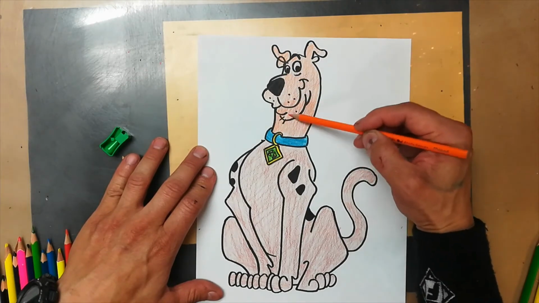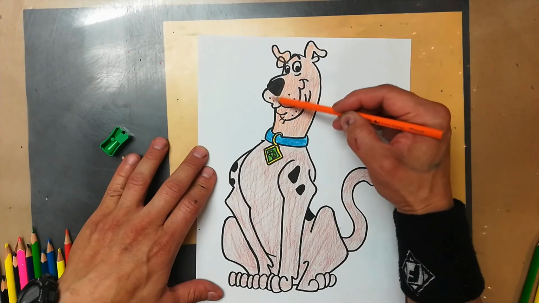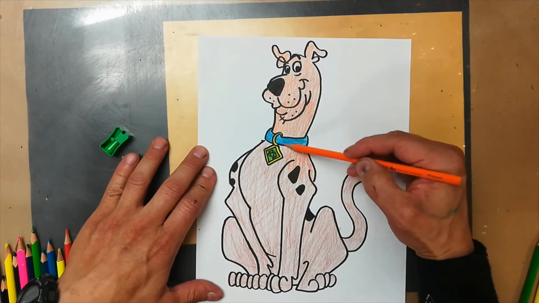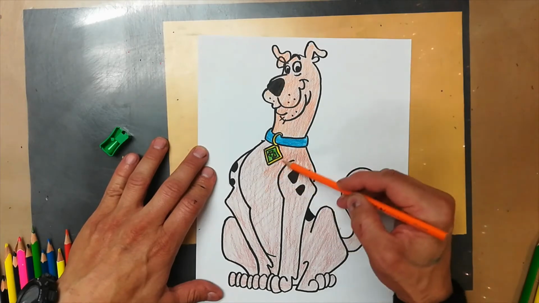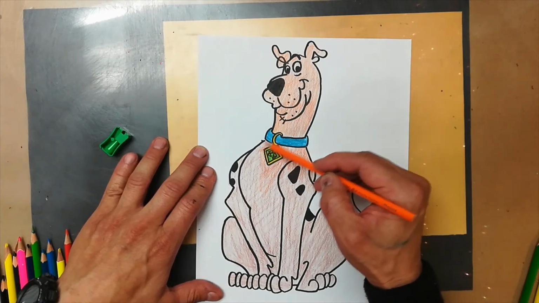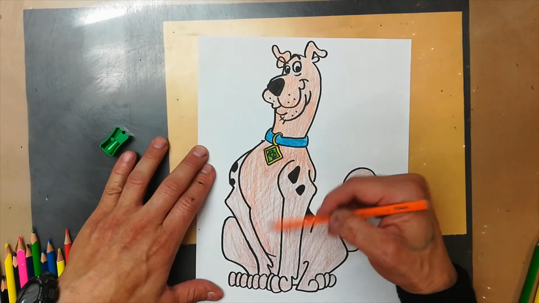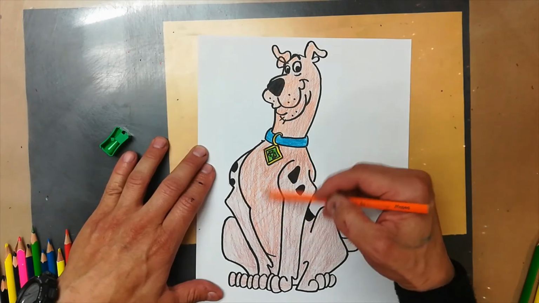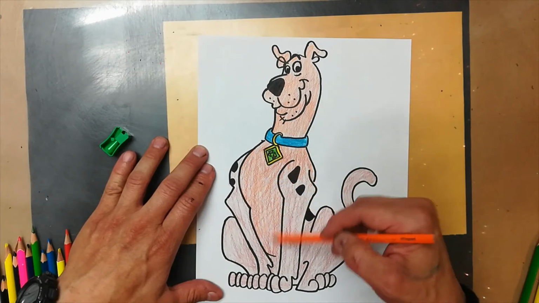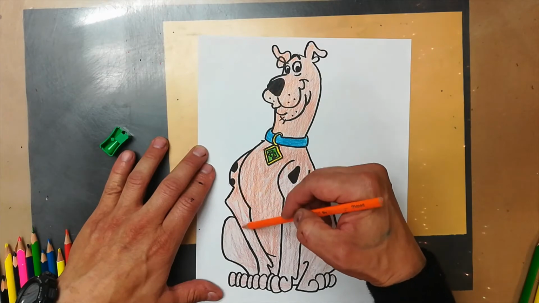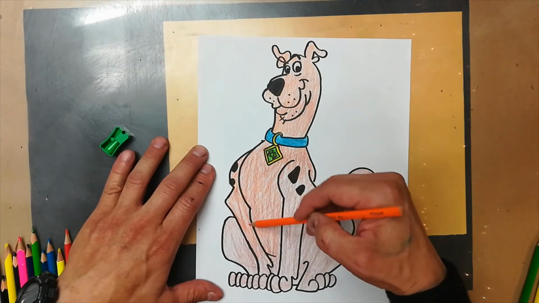I wonder if you all have guessed what I colored that I should not have colored. Well, I'll tell you. It's the eyes. I colored inside the eyes when I was coloring everything brown.